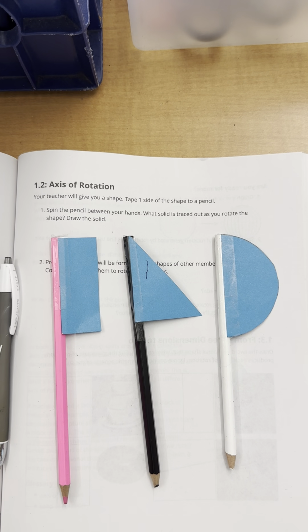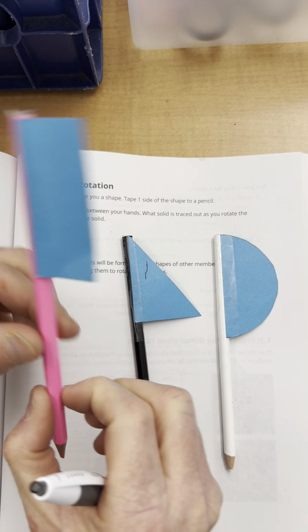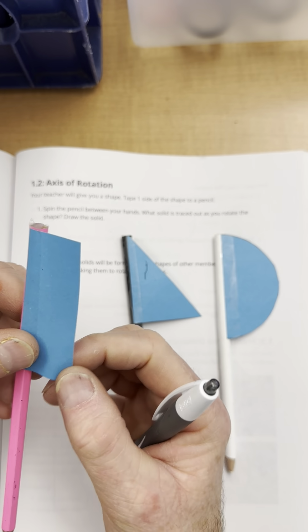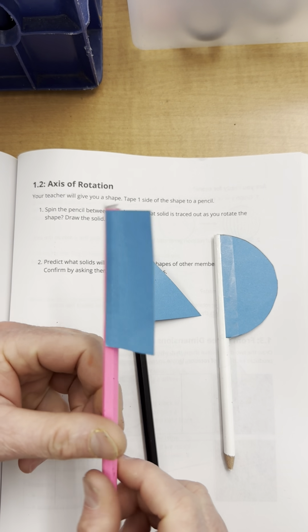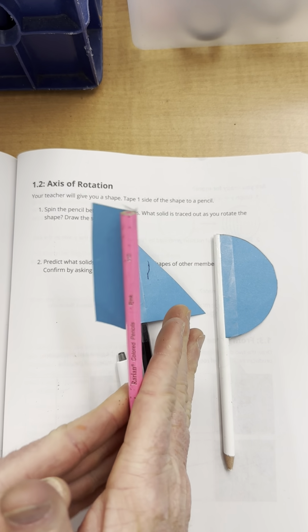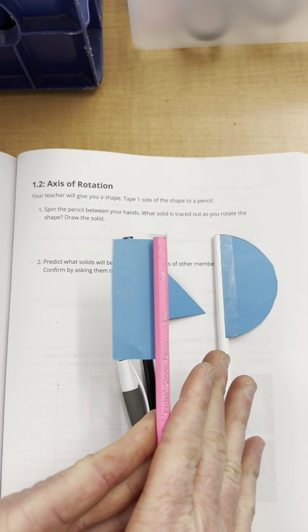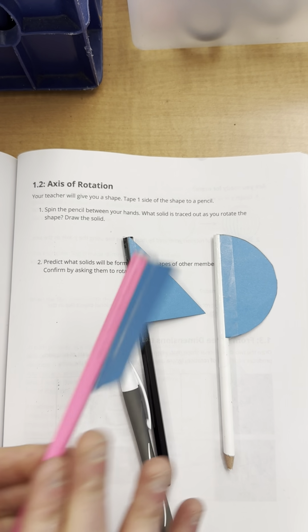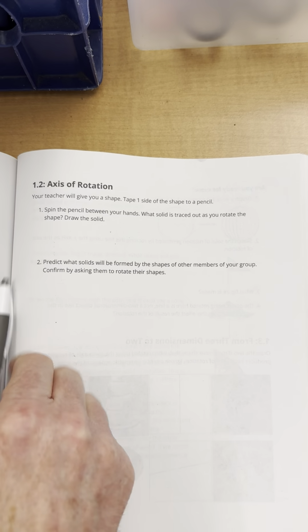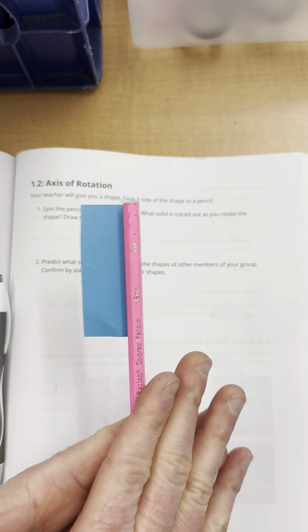I did it myself. But basically, we have a pencil. This is a rectangle. You got to think about it like spinning around. I'll try to get this on camera. So you spin this shape around. What shape is it forming?